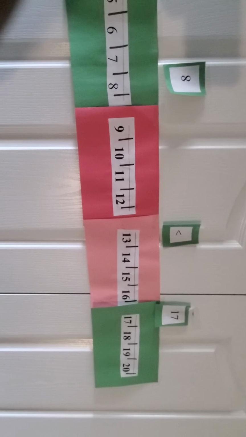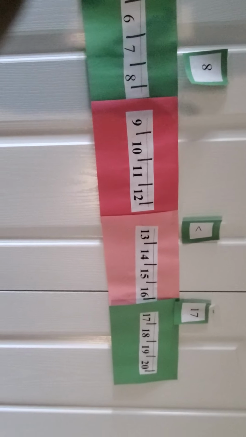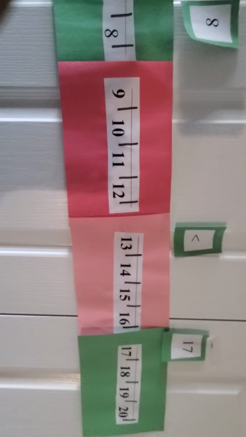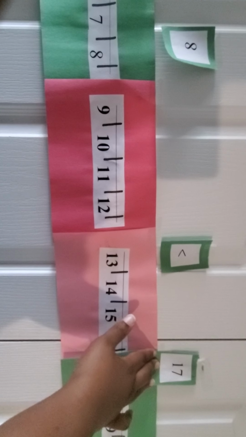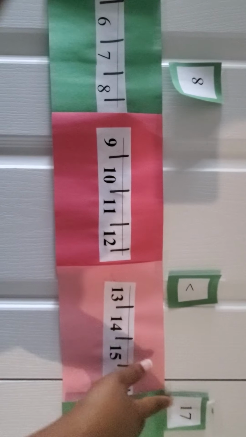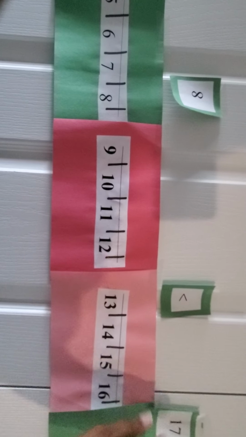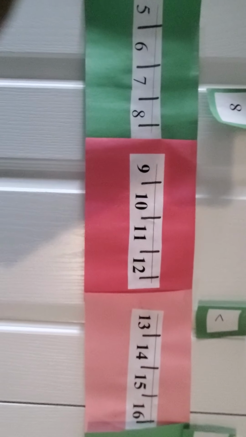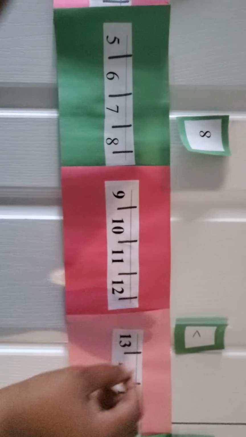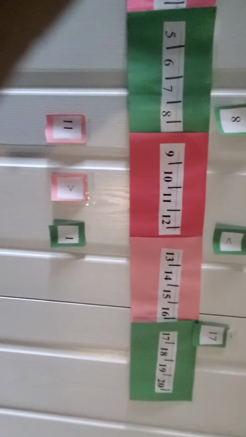So Zaya, why is 8 less than 17? You are correct, Zaya. 8 is less than 17 because 17 is bigger and because that mouth is facing towards the 17, which is the larger number. Now, if I wanted to say it another way, hold on.